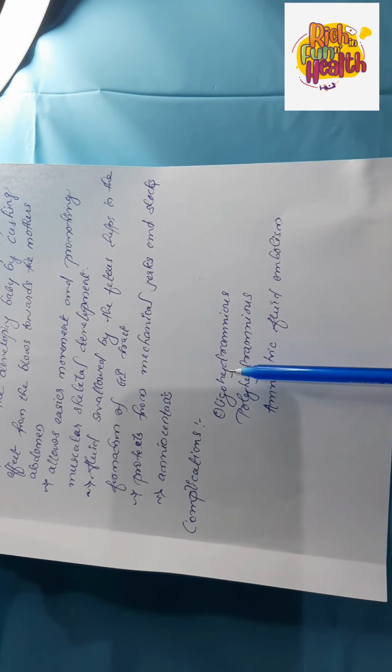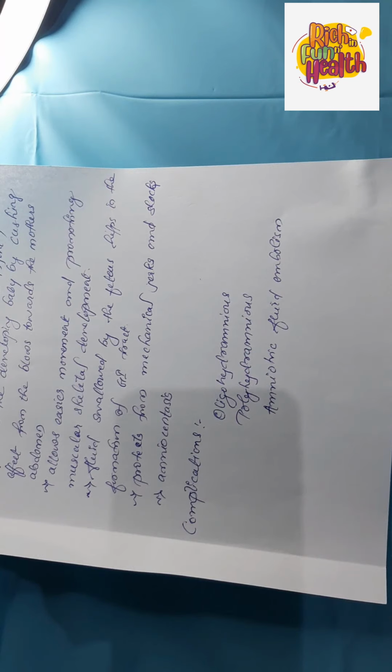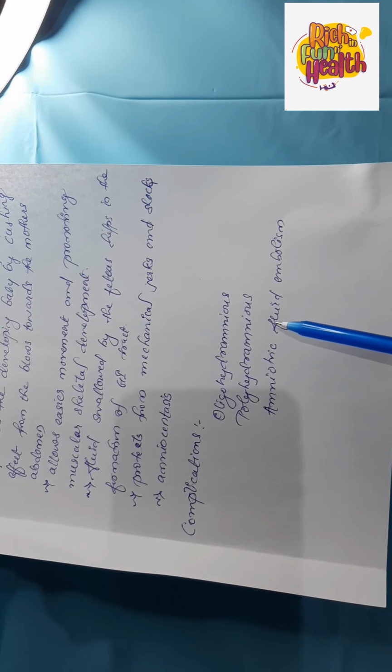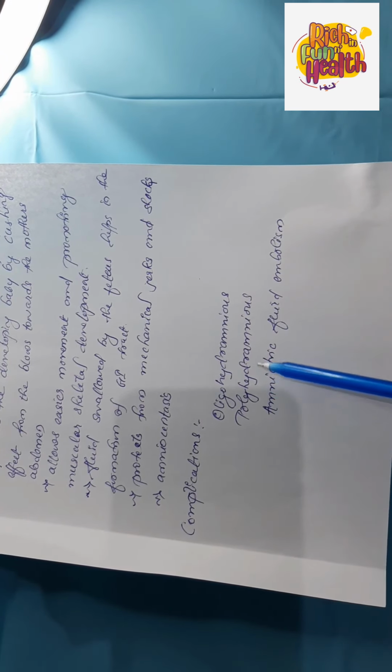Next comes the complications. Oligohydramnios, we have already discussed: the amount of fluid lesser than the required amount is known as oligohydramnios. I will take a detailed section on oligohydramnios and polyhydramnios. If the amount is more than the required amount, that is known as polyhydramnios.